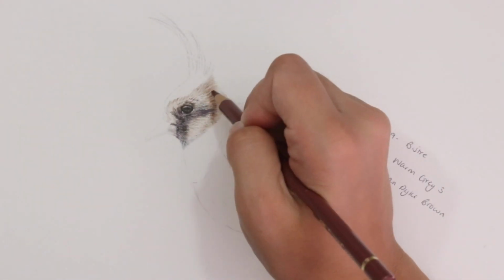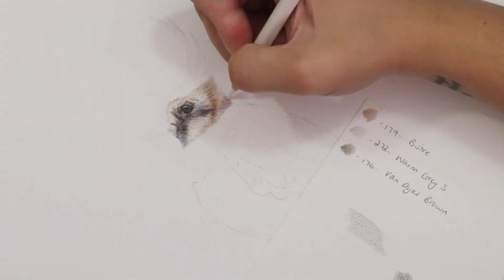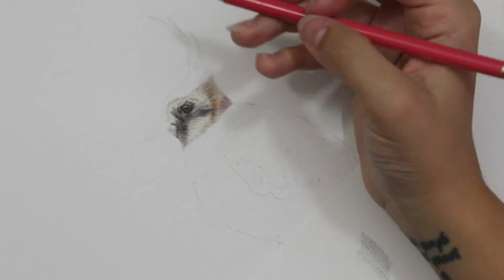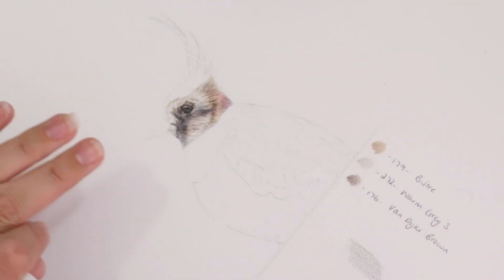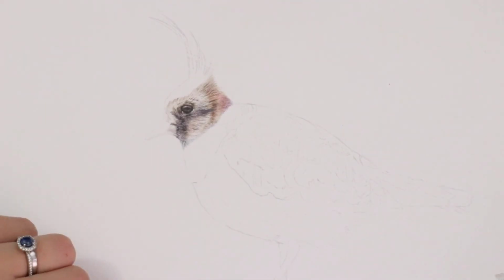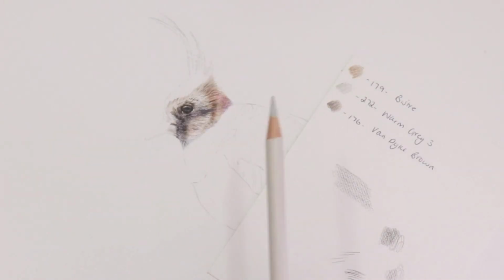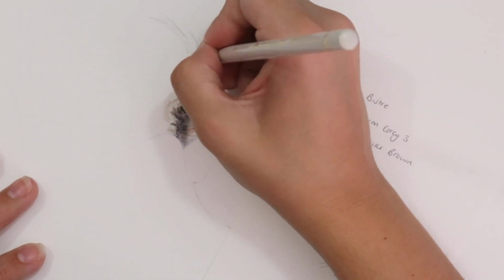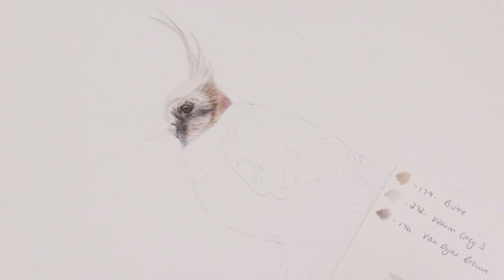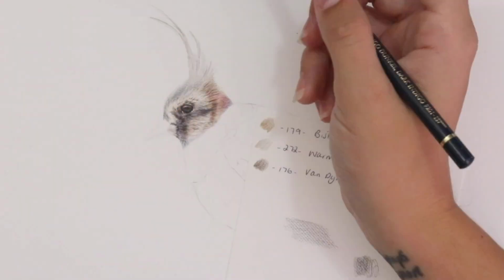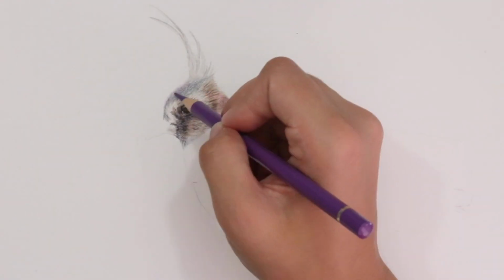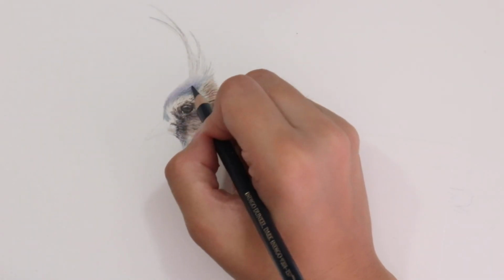This particular bird has a really dark boomerang shape underneath the eye here, and to add in that dark colour, I've added some walnut brown on top of my base of warm grey, and also layered in some cold grey 5 and some dark indigo, to create a really nice dark tone without using pure black or dark sepia. To darken up a few areas, I have also added in a little bit of dark sepia there as well.